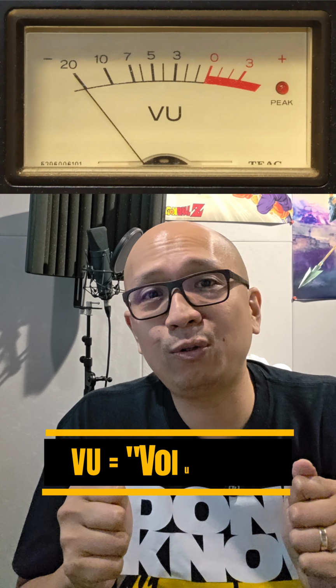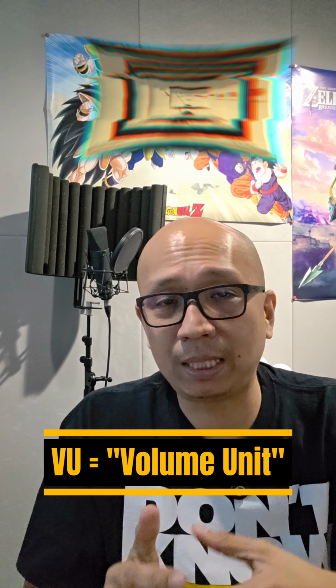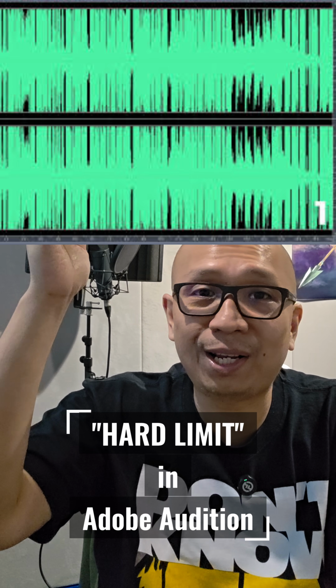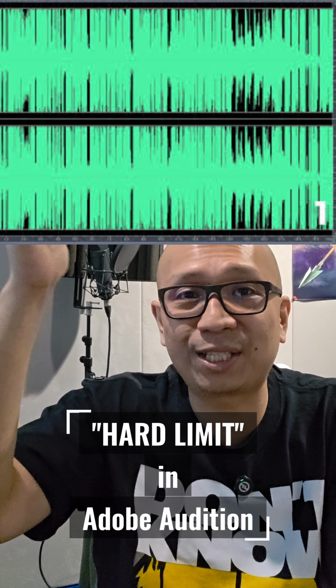Every audio editing software has this, and it is the VU meter, VU standing for volume unit meter. A lot of editors nowadays are one of two things. One, they don't care if it's screaming red in their meters, because in their ears, they're pros. They know it's not clipping, it's not getting distorted, so they're fine. And there's another type of editor who uses compression so that it doesn't reach the red part of the meter.